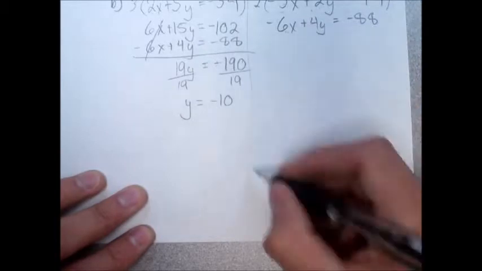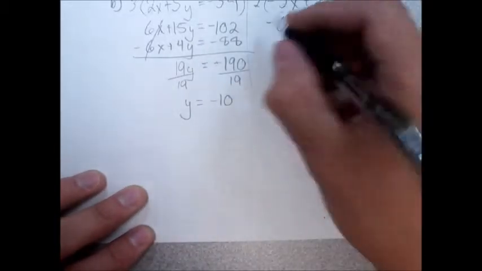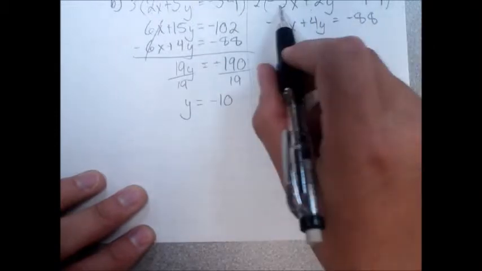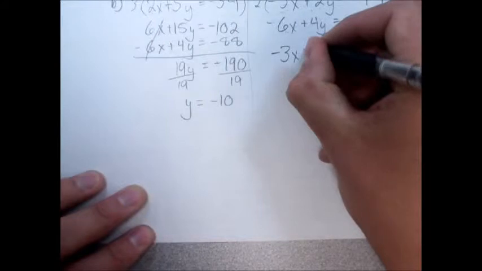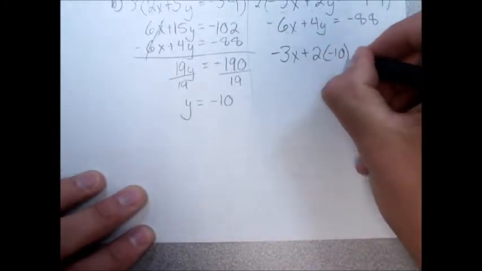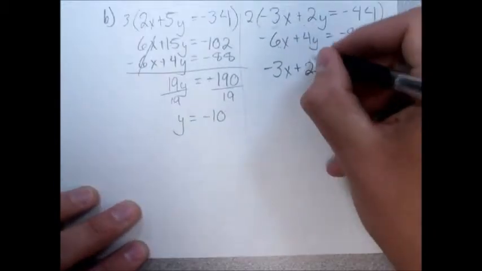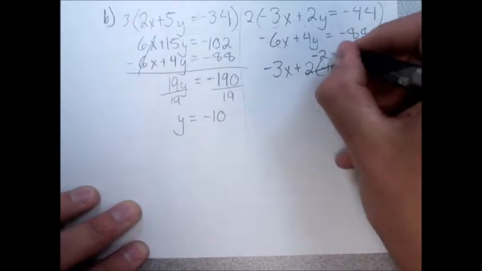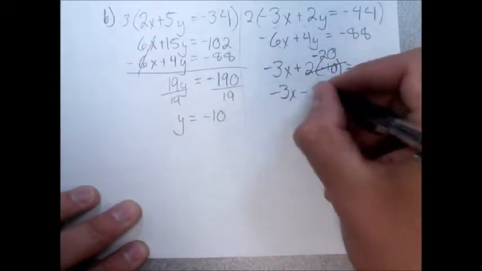Okay? And again, I'm working in 2 columns, so I'm going to plug this one in over here. I'm going to plug it into my original equation so that I work with smaller numbers. So I have negative 3x plus 2 times negative 10 equals negative 44. 2 times negative 10 is negative 20. So I have negative 3x minus, because those are different signs, the negative wins out.